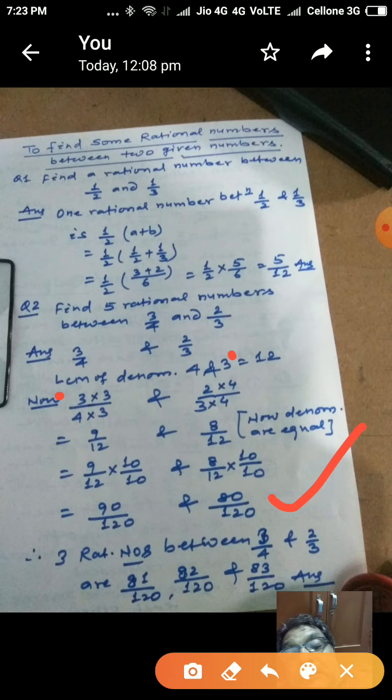And on expanding the range, since we have 80 by 120 and 90 by 120, in between these two there are so many numbers, say 81 by 120, 82 by 120, 83 by 120, and so on. So we may write the 5 numbers starting from 81 by 120, 82 by 120, and going up to 85 by 120. In this way we can get the 5 numbers. And here we finish our topic.